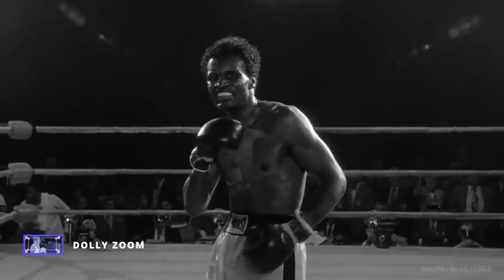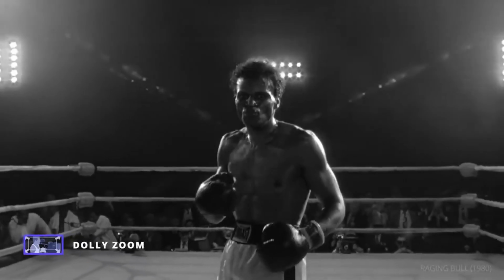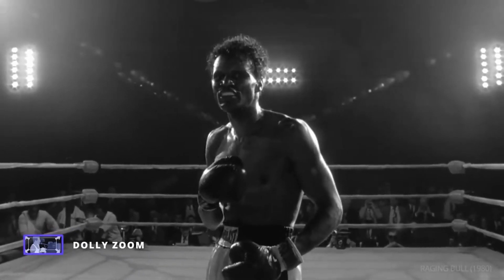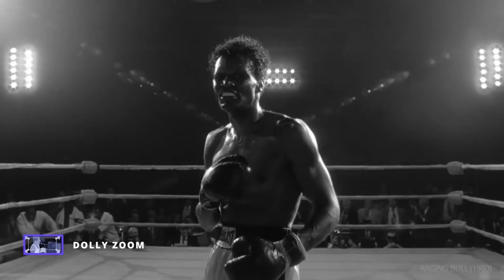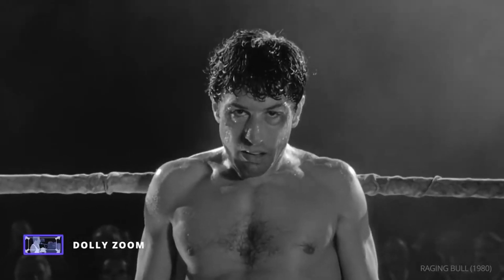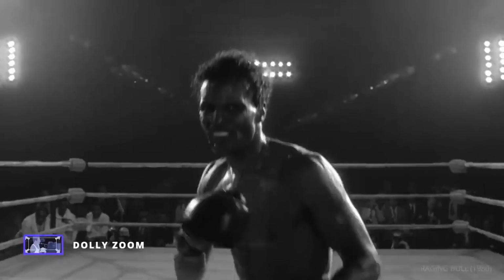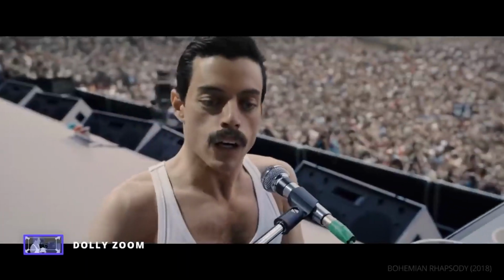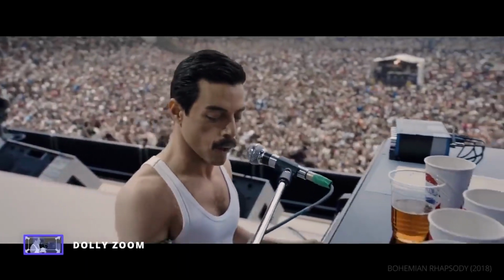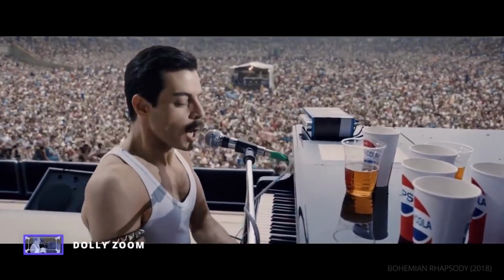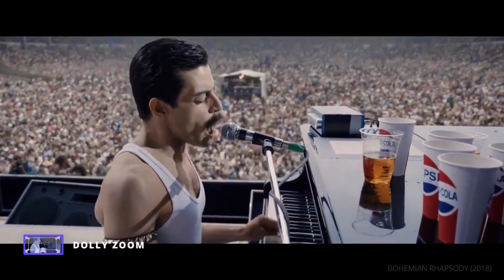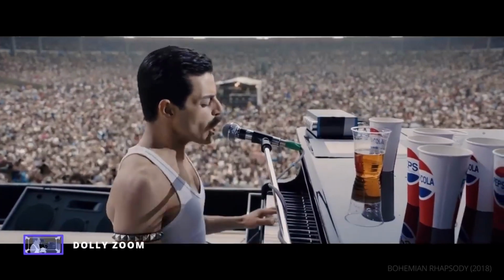The dolly zoom pushes the crowd further into the background as we occupy Jake's POV and battered tunnel vision. We are no longer watching the fight, we are in it. In Bohemian Rhapsody, the dolly zoom draws the audience closer to Freddie as a way to create intimacy between one musician and his adoring fans.